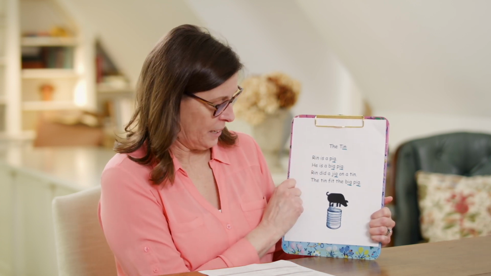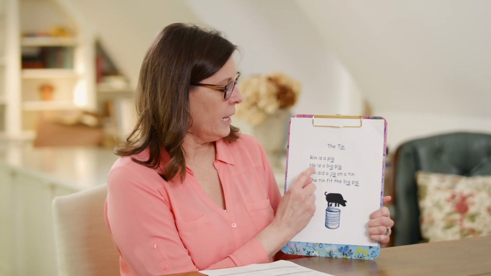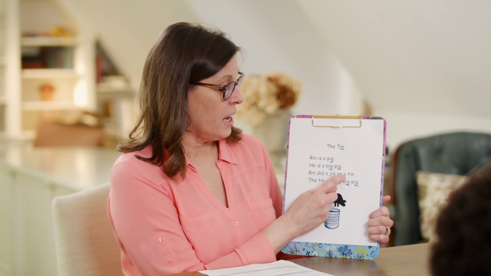Okay. So now we're going to do an echo read. I'm going to read part and then you read it after me. Wren is a pig. Wren is a pig. He is a big pig. He is a big pig. Wren did a jig on a tin. Wren did a jig on a tin. The tin fit the big pig. The tin fit the big pig. Good job. Do you want to read it together now?